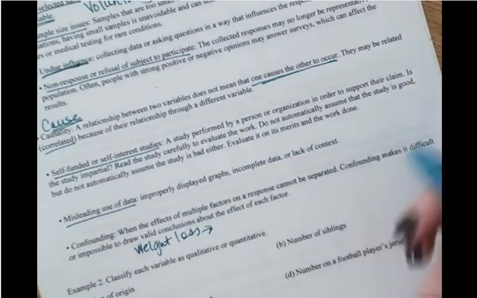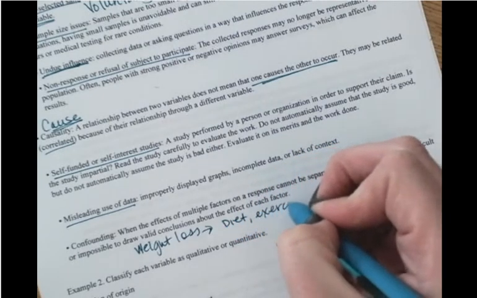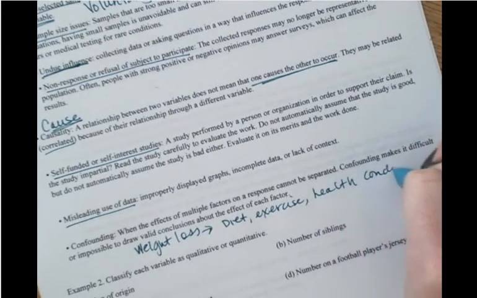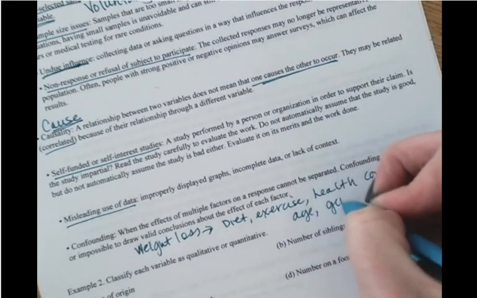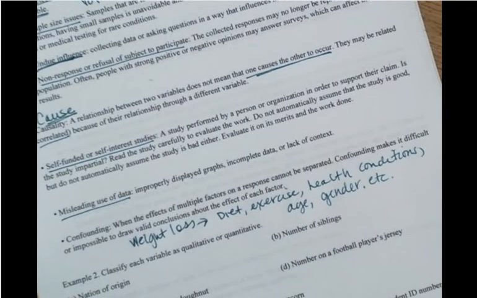There's a lot of things that factor into weight loss, right? The diet, the exercise, health conditions, age, gender, and you could go on and on. All of these variables will affect weight loss, or the rate of weight loss. So these are called confounding factors. You can't separate them out.